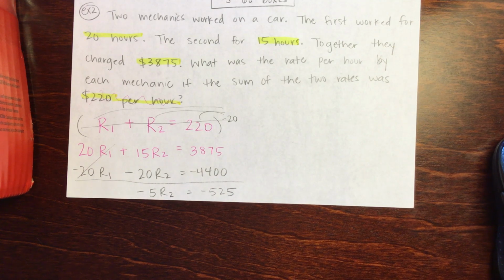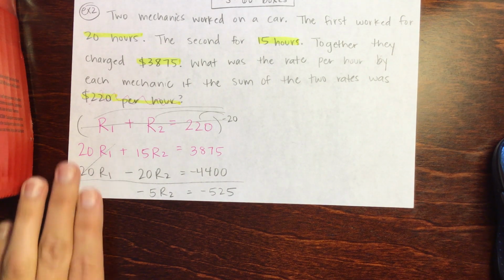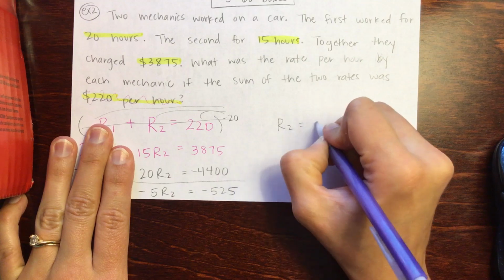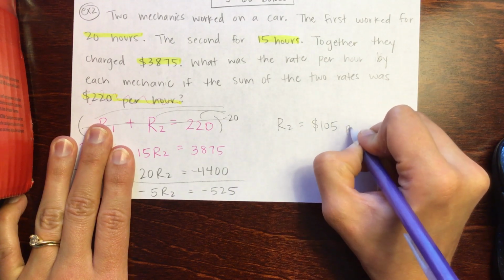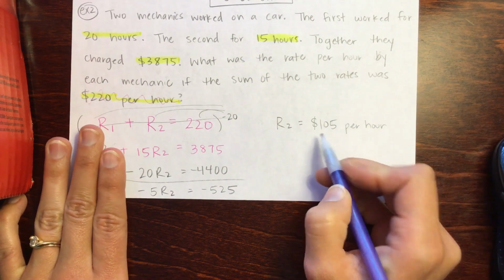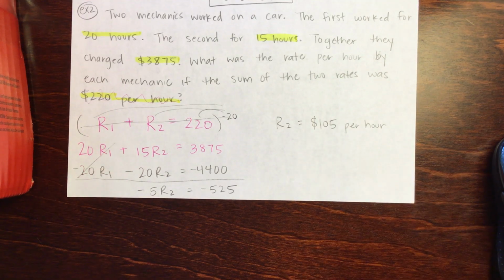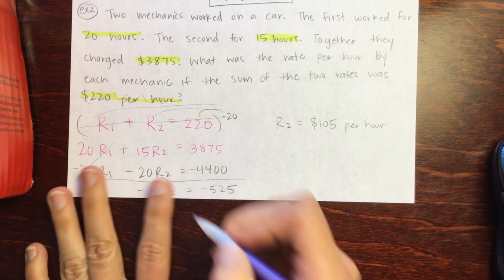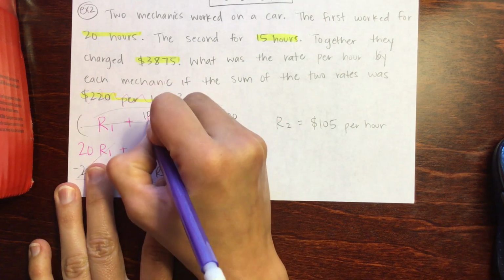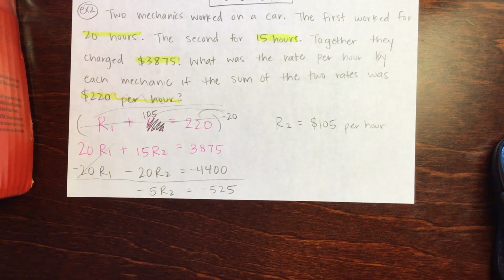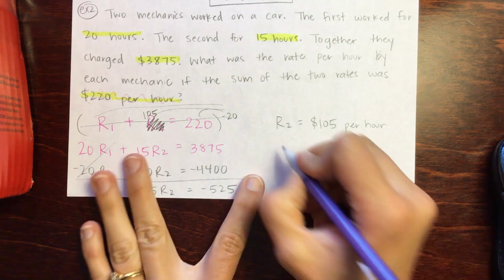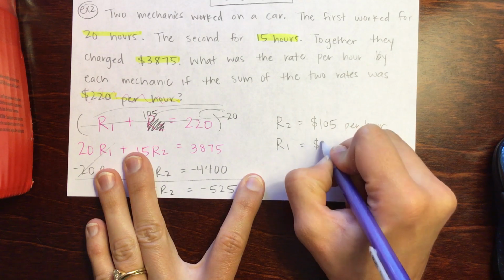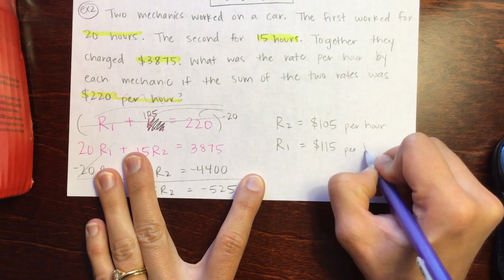And now solve for R2. If you divide by -5, my rate of my second mechanic is 105 per hour. This is how much he charges, so it's not just dollars, it's dollars per hour. All right, now that I know how much he charged, I can sub his number, 105, back into this first equation and solve for R1. So 220 minus 105 would give me that the rate of the first mechanic is 115 per hour.